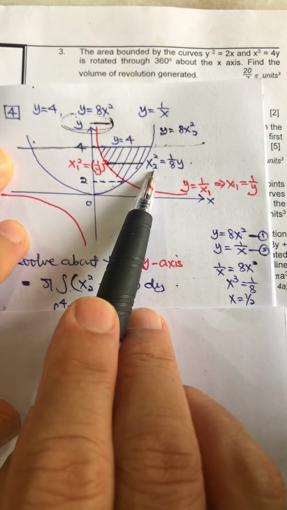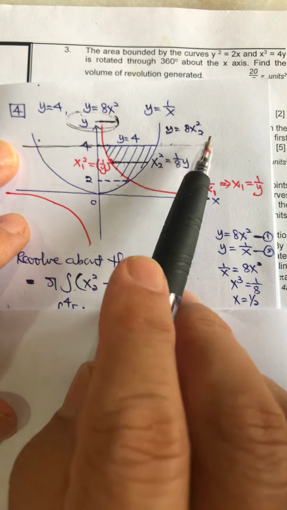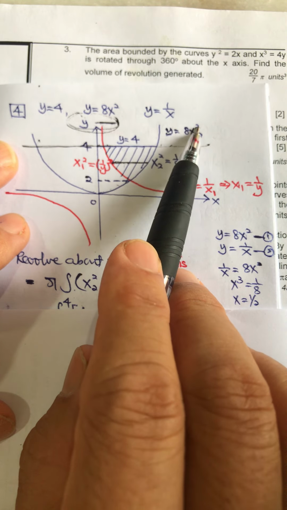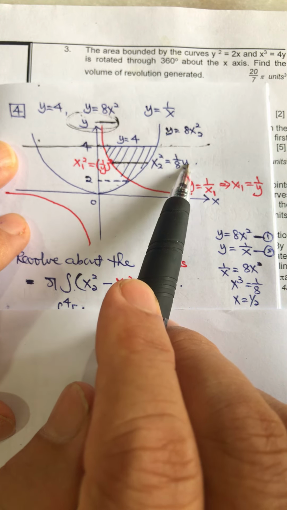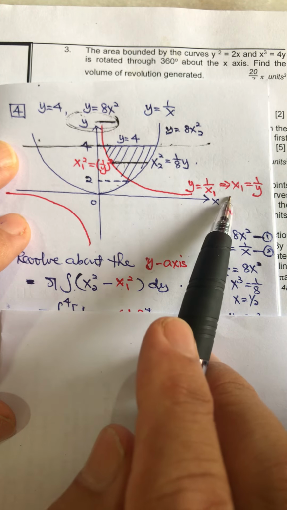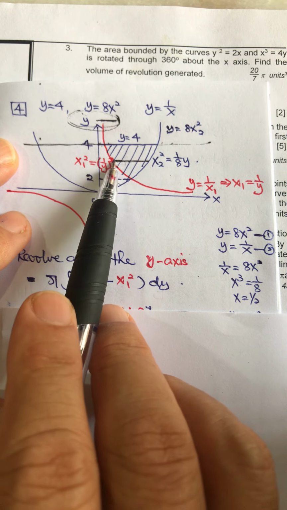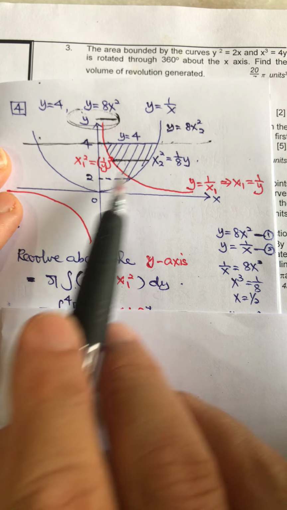So it's x2 square minus x1 square. So what is the x2? Because here this one is the blue color, y equal to 8x square. So your x2 square will be 1 over 8y. And then here, y is your x1 square, because your x1 is this one. So for volume, you have to square x1 and x2.